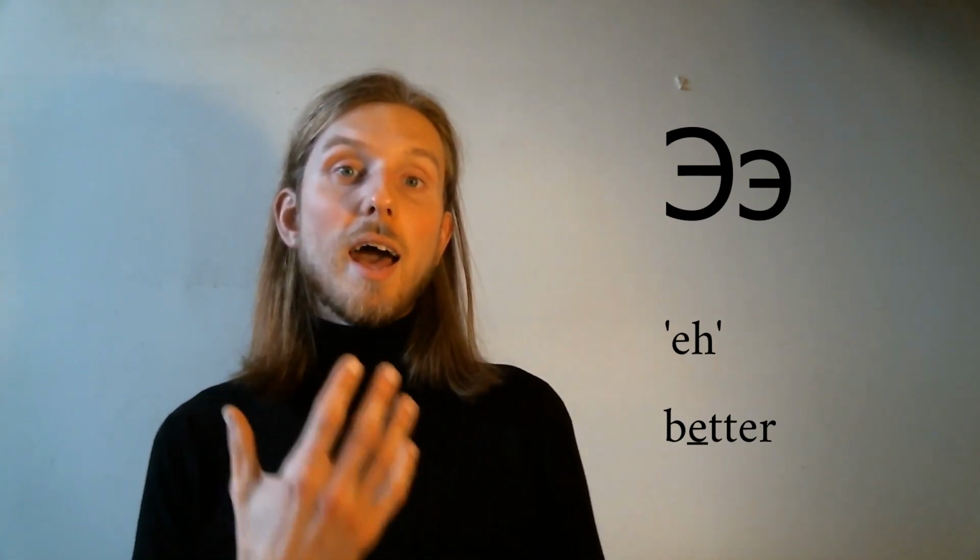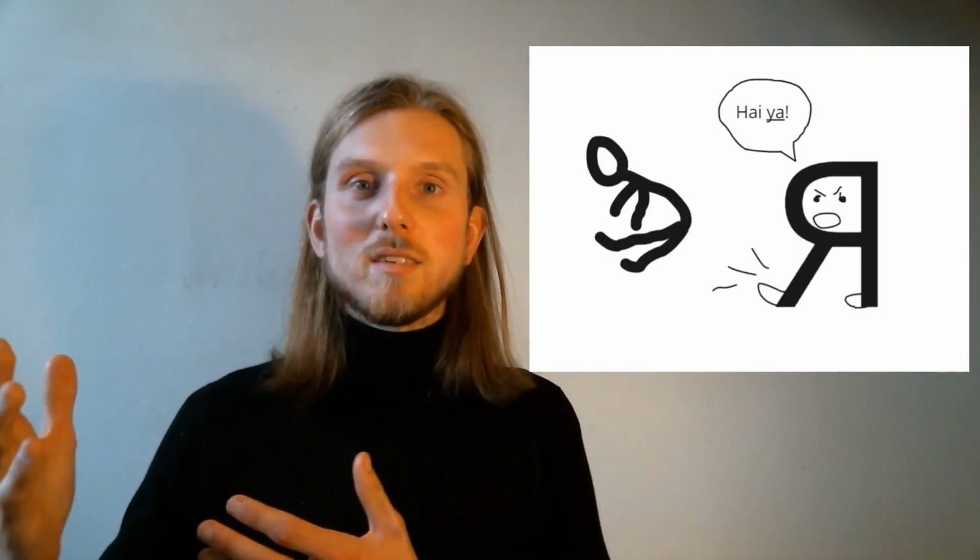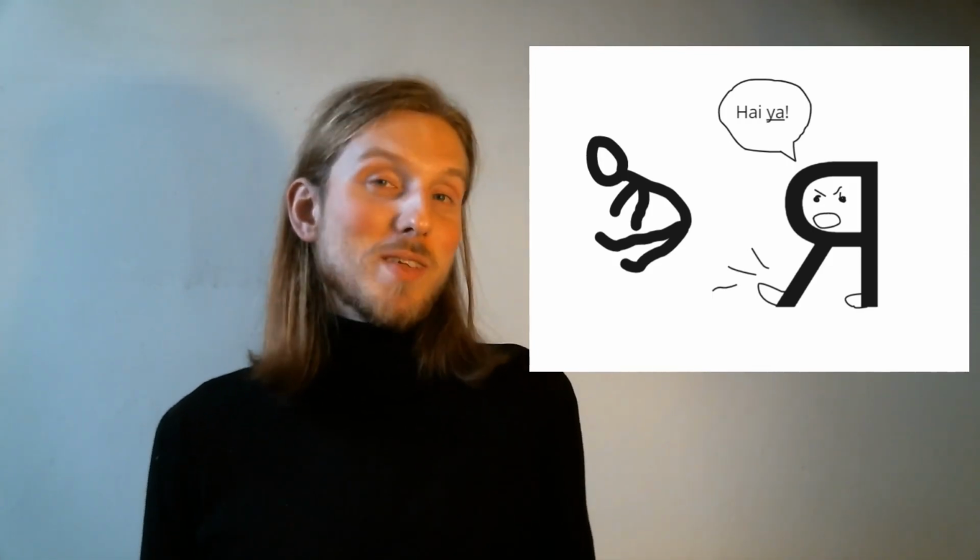The next one is e. Don't get this mixed up with the ye we saw before. This one looks a bit different, and it doesn't have the y sound at the beginning. It's just e, like in better. And the way I remember this is it kind of looks like an E. And the last one is ya. The way I like to remember this is imagining as if the letter is doing karate and it's kicking its opponent away going hi-ya. Okay, it's a little bit ridiculous, but again, hopefully it helps you memorize it. Okay, let's practice some more words.